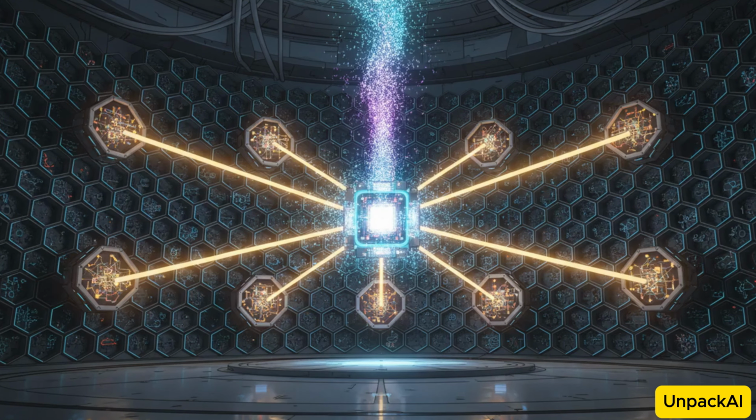Instead of firing up all 1.04 trillion parameters for every single token it processes, it intelligently routes the information to just a small subset of expert networks. The analogy they use is perfect.